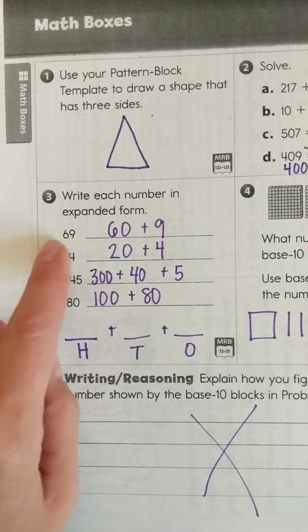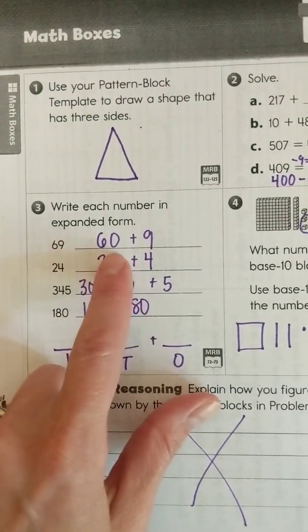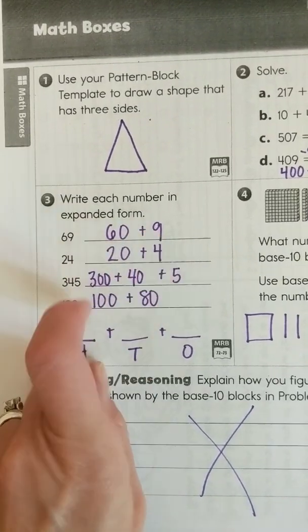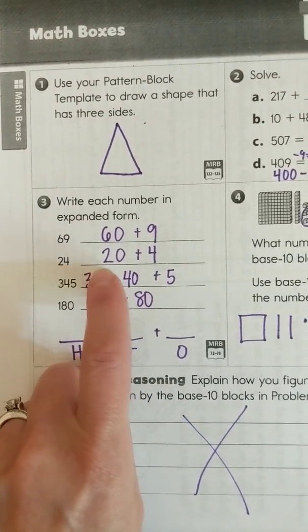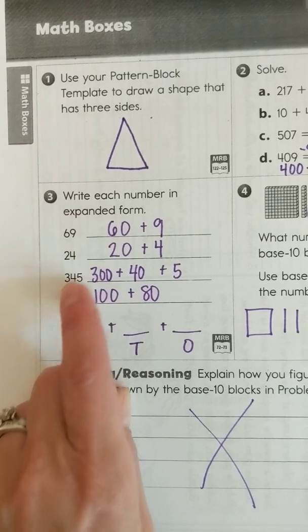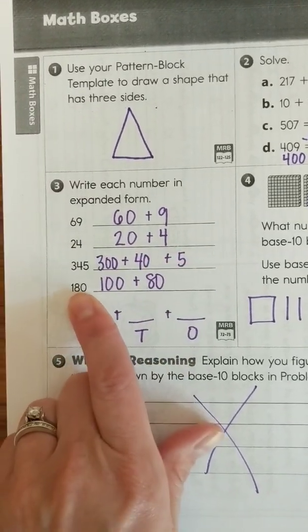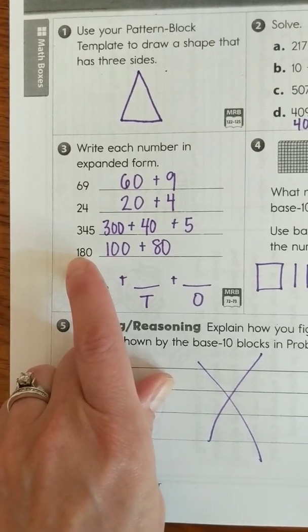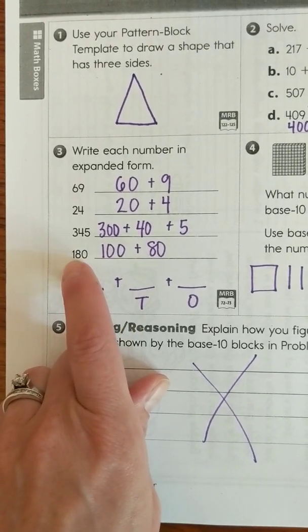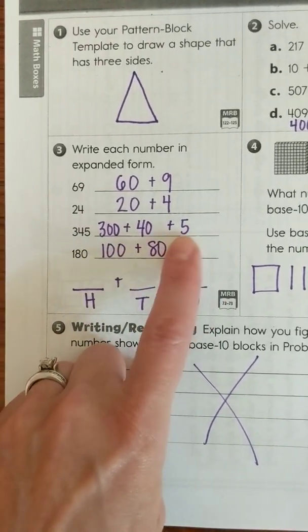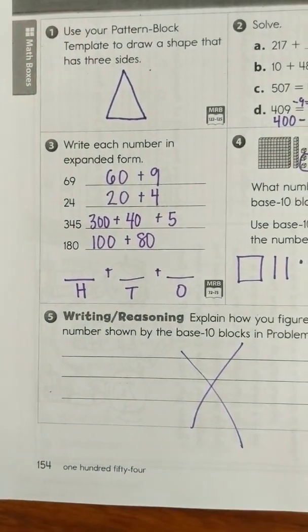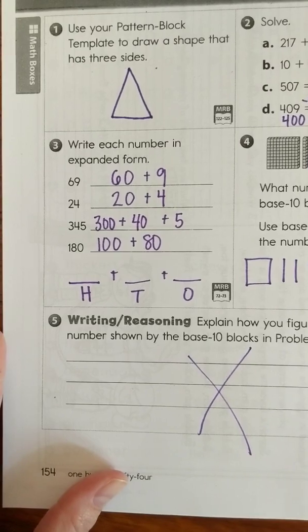Expanded form. So this number, I only have tens and ones. So I have 6 tens, which is 60, plus 9 ones. Here I've got 2 tens, which is 20, plus 4. Okay, we did this one together. Now down here, I had hundreds, tens, and ones. So I have 100, so that's worth 100, 8 tens, which is worth 80, and then I don't have to have anything there. If you want to put plus 0, you can, but most of the time you're not going to see it. They're just going to leave that one out, okay?